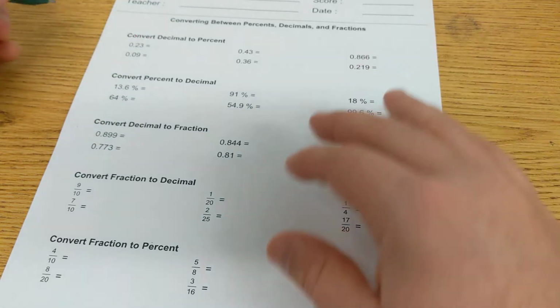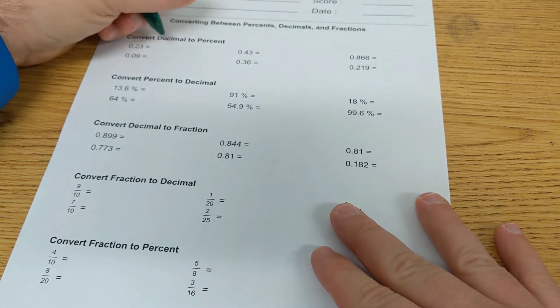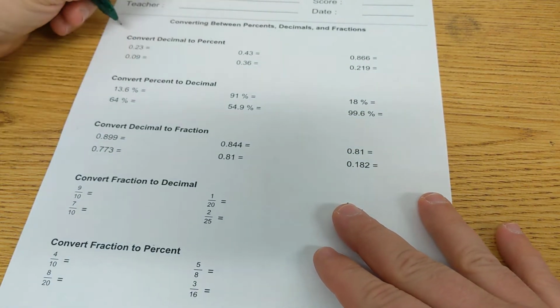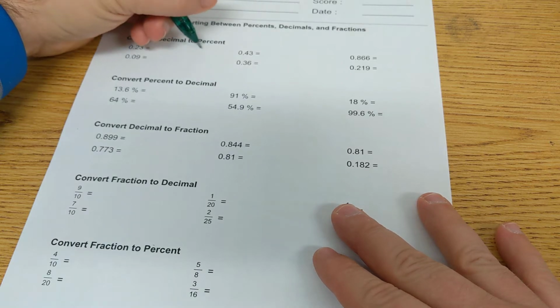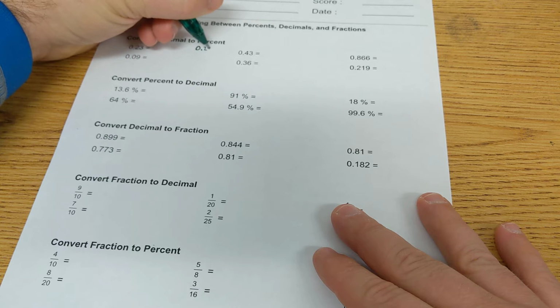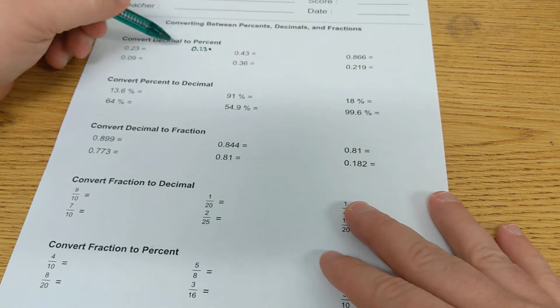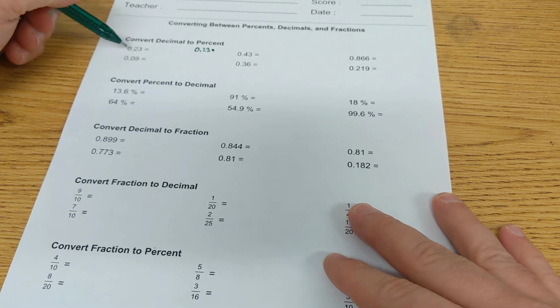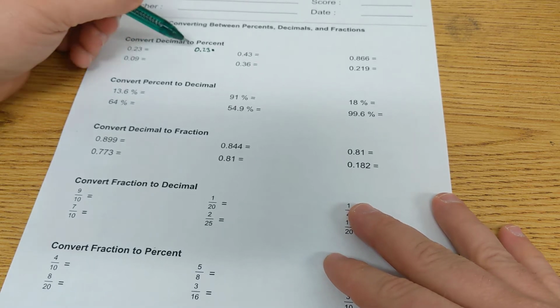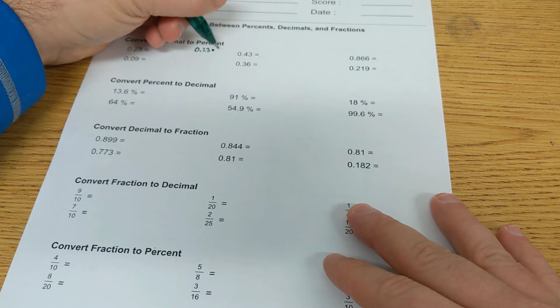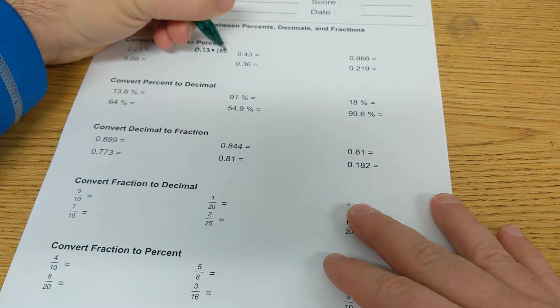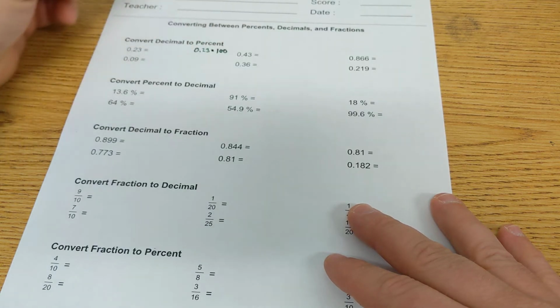We're just going to take our decimal that we have, okay, and when we're talking about percent, we're talking about out of 100, okay? So we're going to take that 0.23, and we're going to times our decimal by 100.